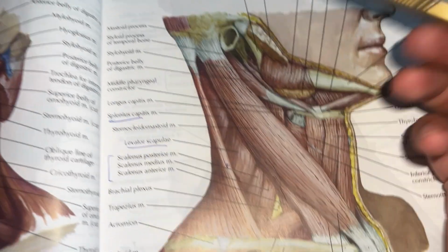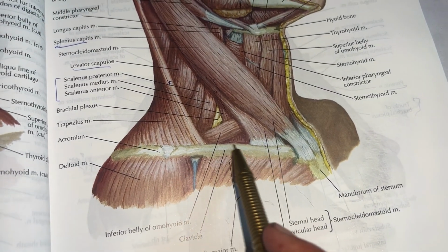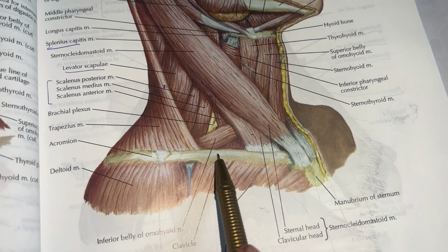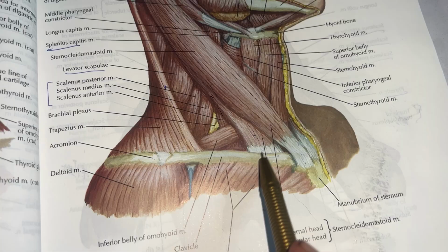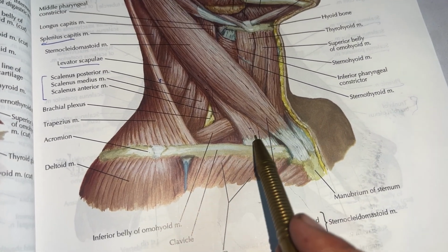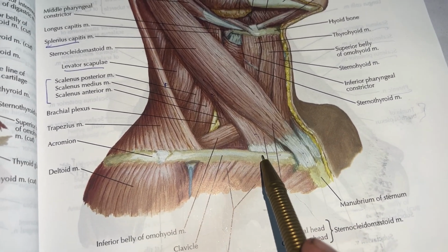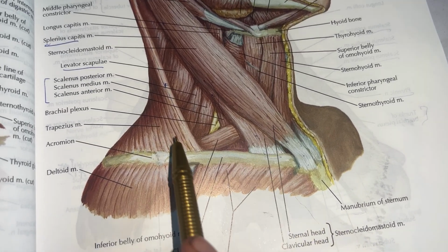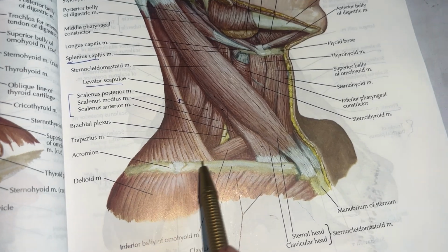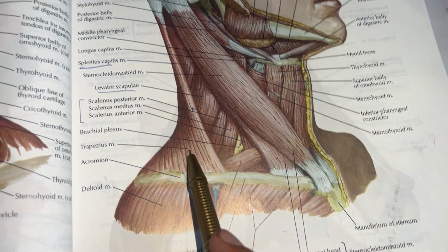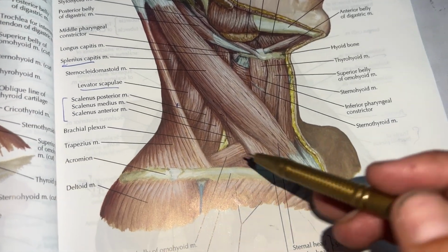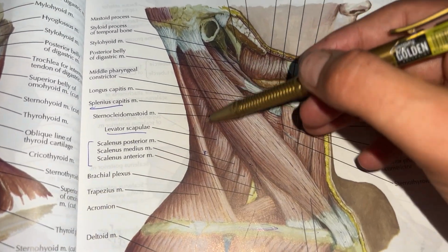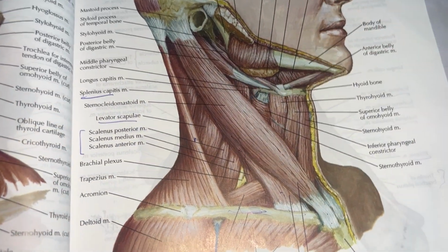This is the apex, while the base is formed by the middle third of the clavicle. The medial end of the clavicle is where the sternocleidomastoid is inserted, while the lateral end is where the trapezius muscle is inserted. So the base is formed by the middle third of the clavicle. These are the posterior triangle boundaries.